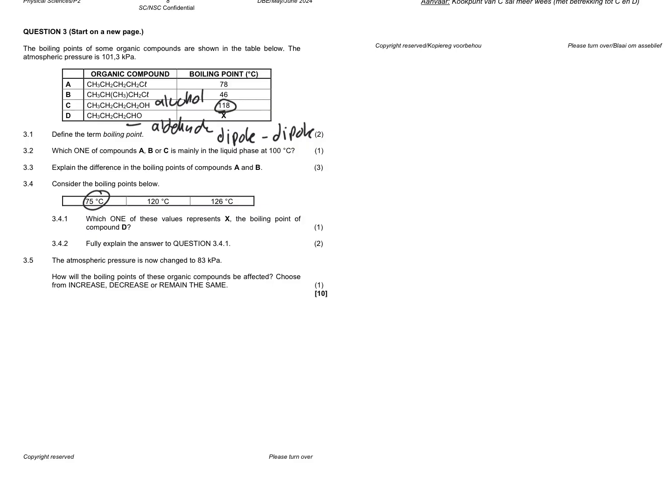But there's also a million variations of the answer to that. We don't need to look at those. Then, for the very last one, the atmospheric pressure is now changed to 83 kPa. So here it says that the atmospheric pressure is 101. It is now changed to 83. Basically, when things boil, the vapor pressure equals the pressure of the surroundings. So if this one was 80 and this one was 50, and the atmospheric pressure was 101.3, you would have to heat this one up and heat this one up to reach 101.3 pressure.